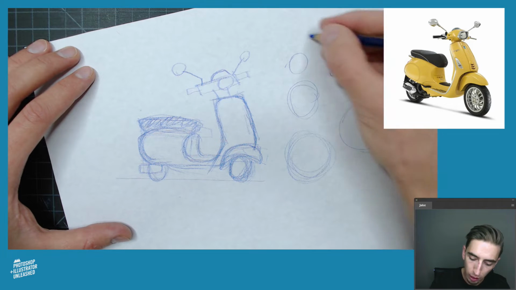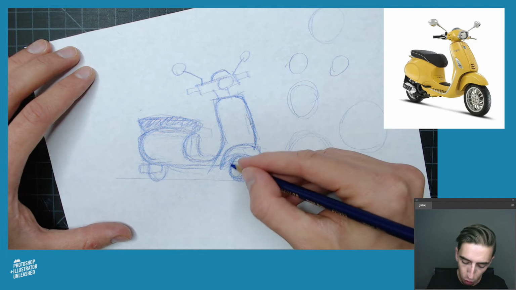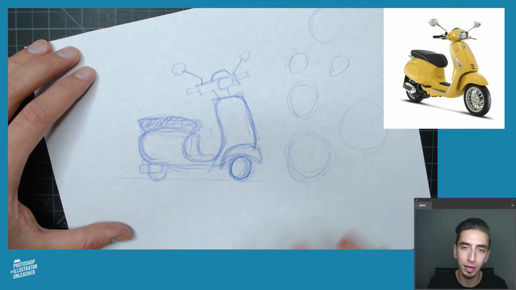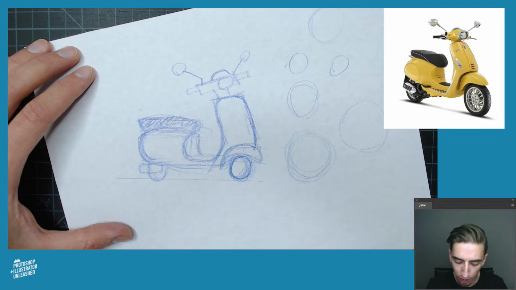If you practice drawing with your entire arm, you're going to get things that look a lot more symmetrical. That being said, I'm not too worried about this because it's very easy to make perfect circles or distorted circles in Illustrator. So I know that that's something I can just perfect once I get there.